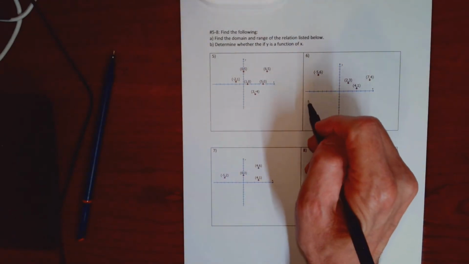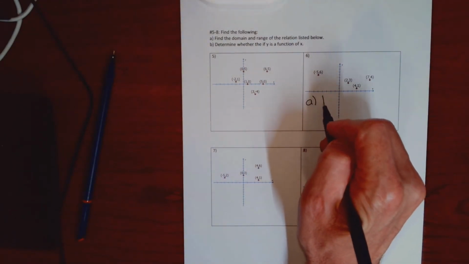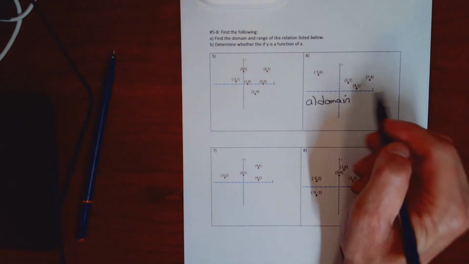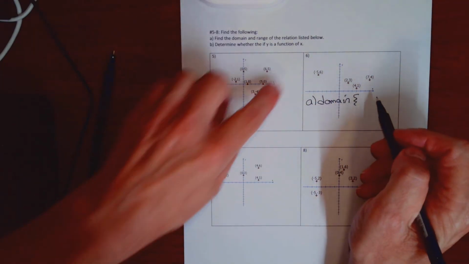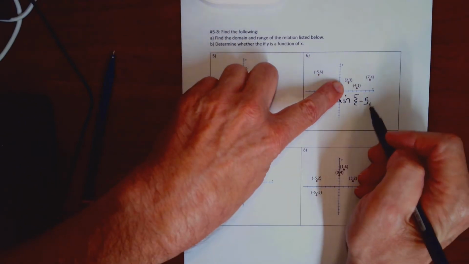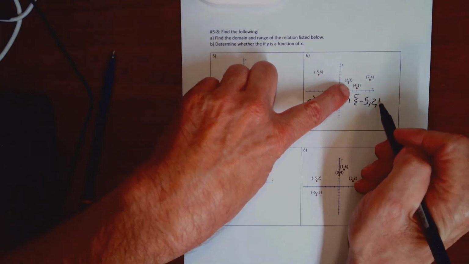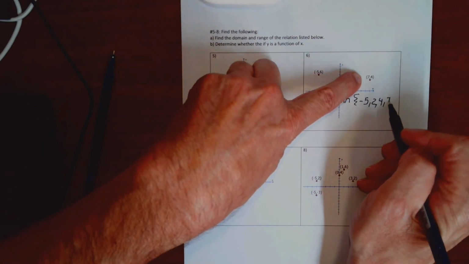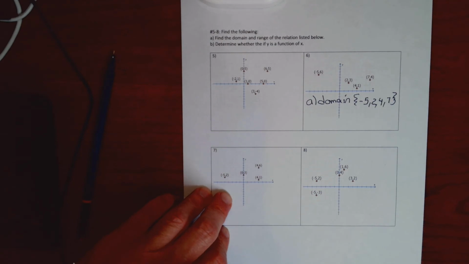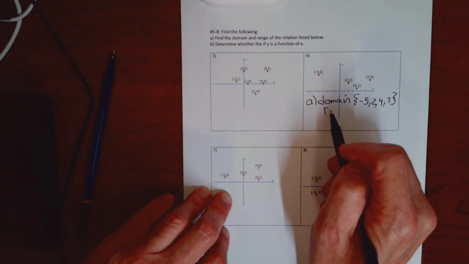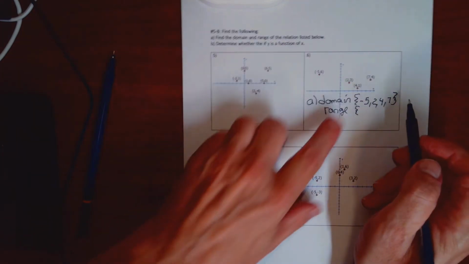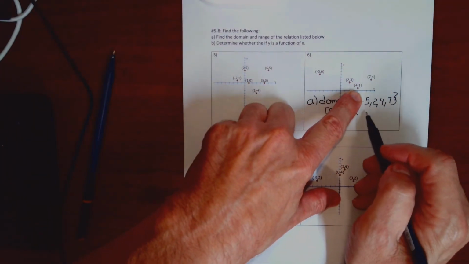So for 6a, if I want to write the domain, I'm just going to pull off the x coordinate of each point. First x coordinate moving from left to right is -5, then +2, then +4, then +7. So the domain for that would be -5, 2, 4, and 7. The range, usually I go from bottom to top. The lowest y coordinate is 1.